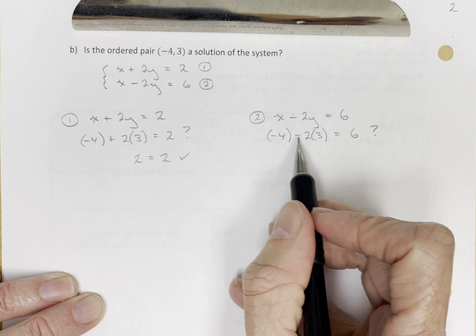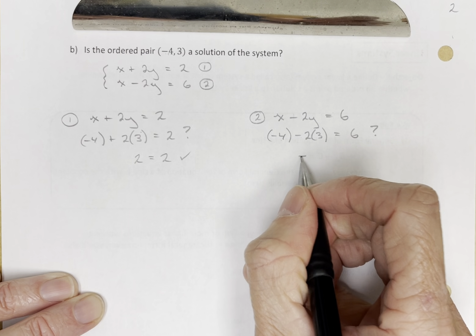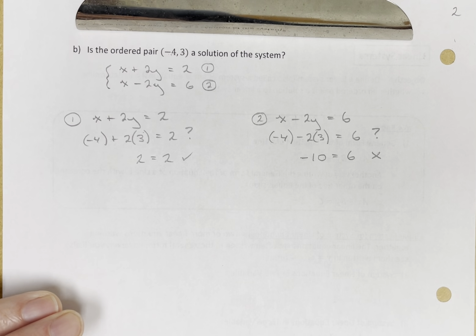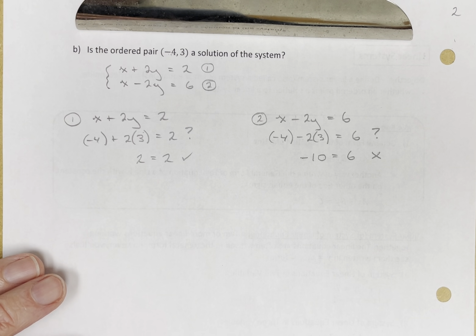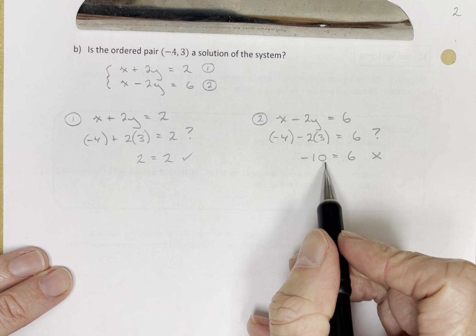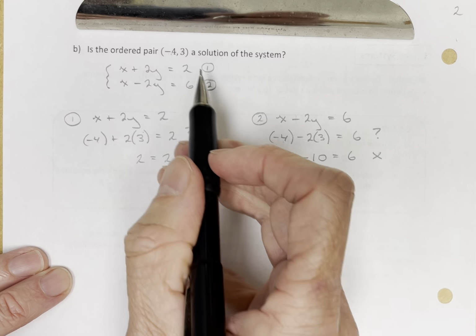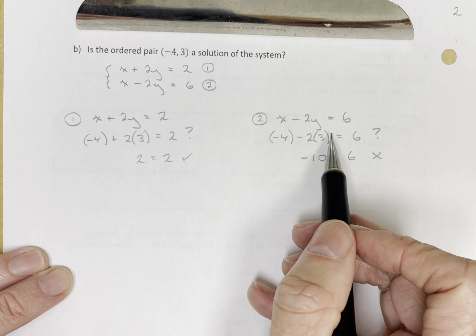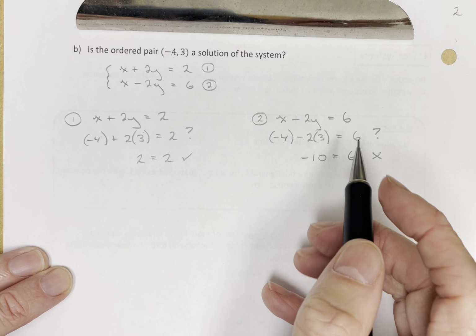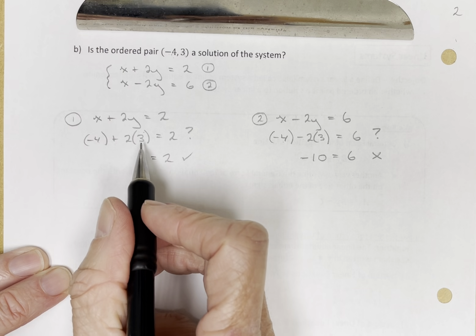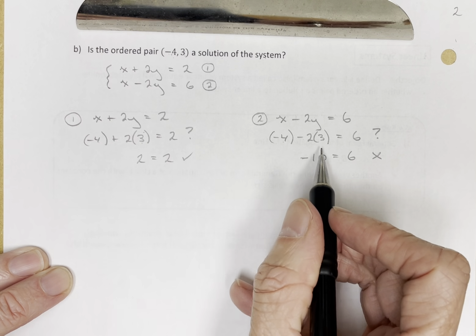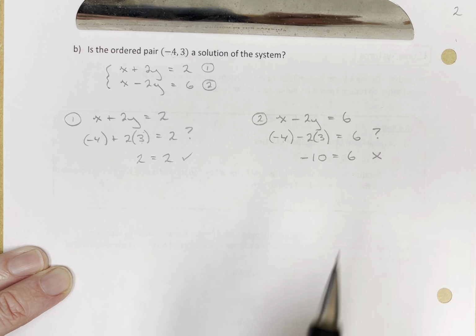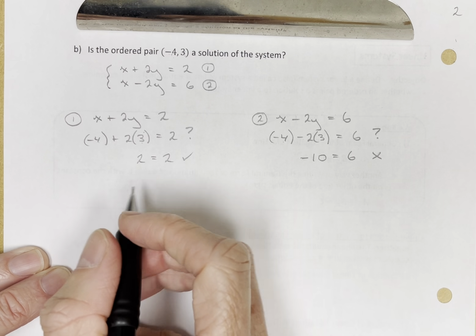Well, this is -4 minus 6, and the left side is -10. And so, nope, -10 is never equal to 6. So the ordered pair -4, 3 is not a solution to equation 2. Okay, it was a solution to equation 1, but not to 2. It has to be a solution to both in order to be a solution of the system.